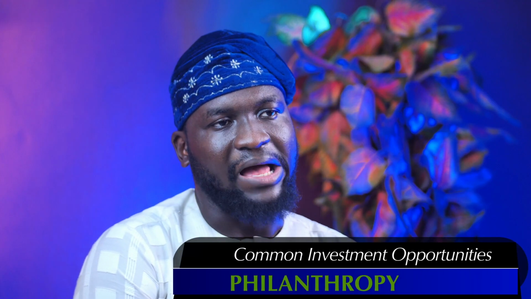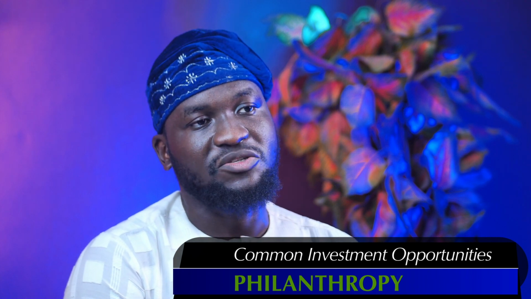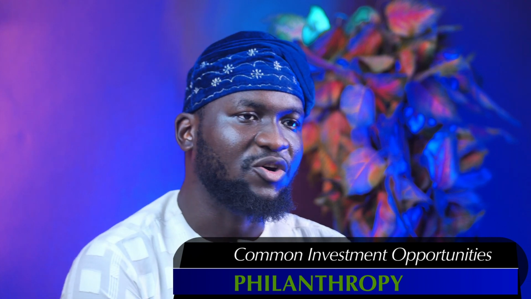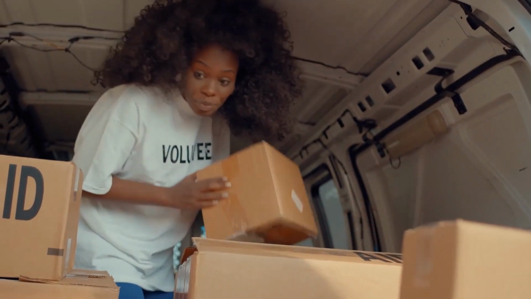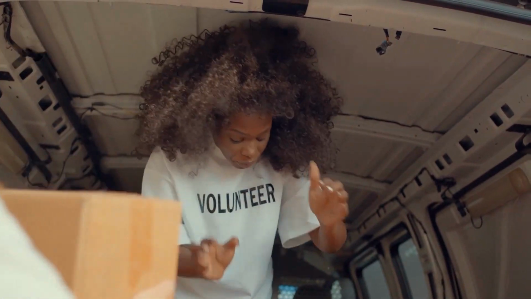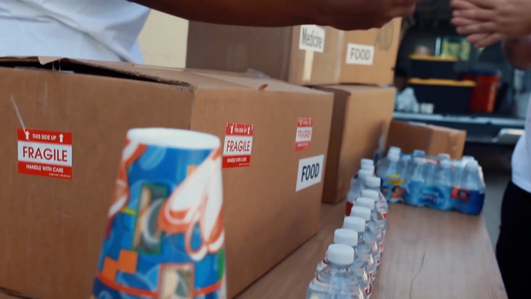The last one we're going to be looking at today, which is very important and which a lot of people normally underrate, is philanthropy. When you make profits, you can give some of that money to philanthropy. Say there's a non-profit in your community that you want to give back to. Giving back to the community or supporting causes that align with personal values can be a rewarding way to invest profit. Donating to charity organizations can even be a foundation for starting a foundation of your own.